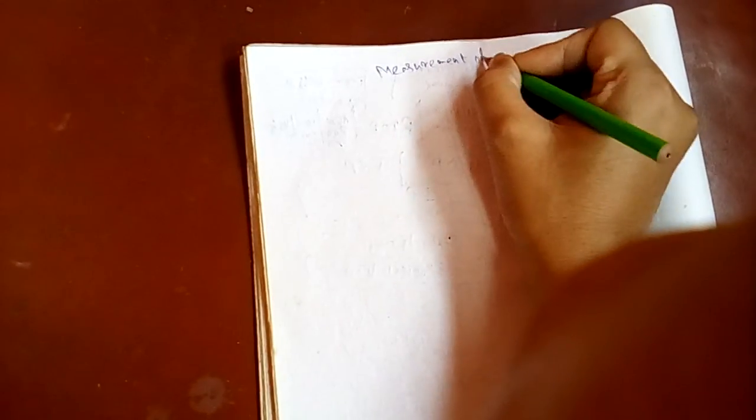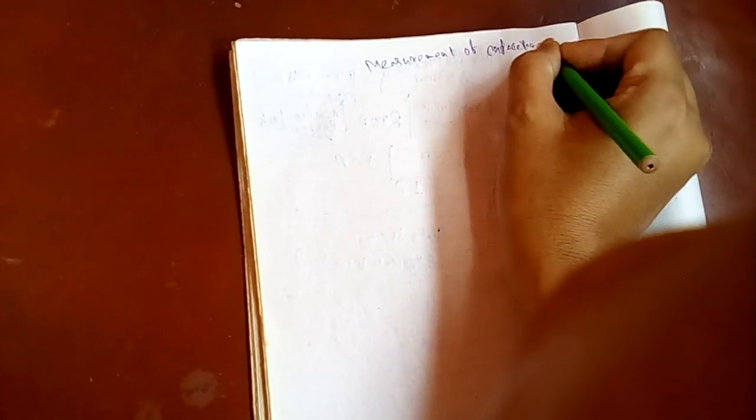Topic is measurement of capacitance. We have discussed previously measurement of impedance using Maxwell bridge and Hay's bridge. Today our topic is measurement of capacitance. First of all, we use the Sauty bridge for measurement of capacitance.